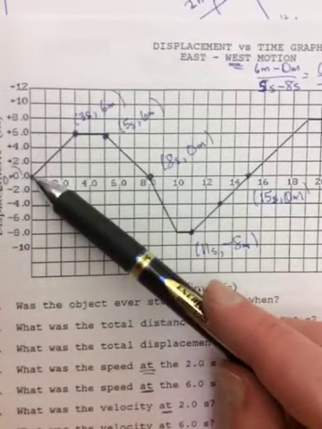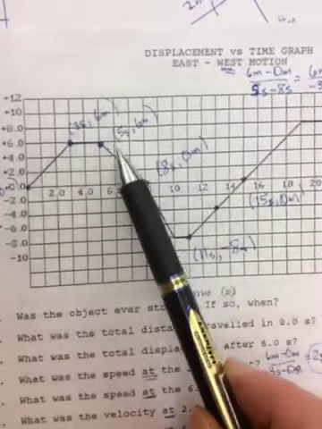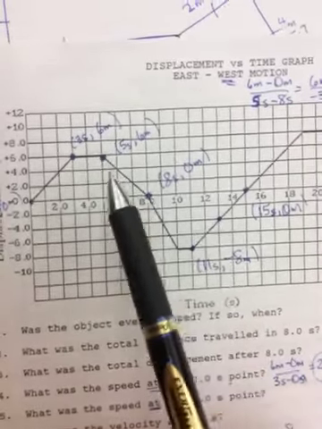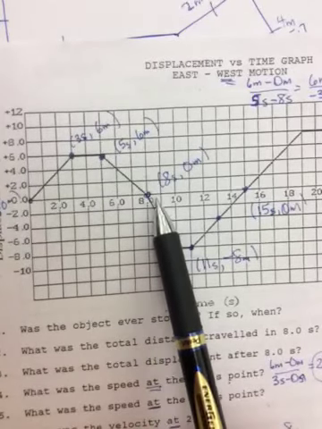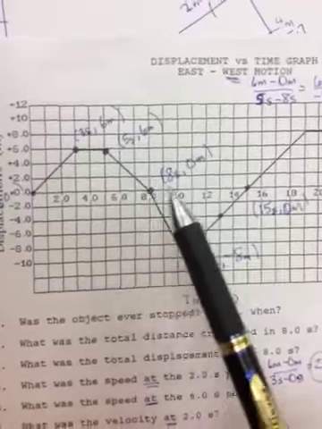So the graph is showing us that the object moves 6 meters east in 3 seconds. It then stops, and then it moves 6 meters west. And at the 8-second point, it's back at its starting point. But it doesn't stay there.